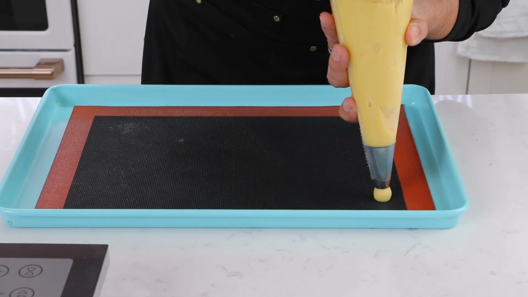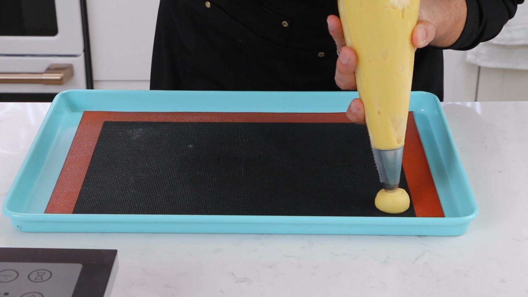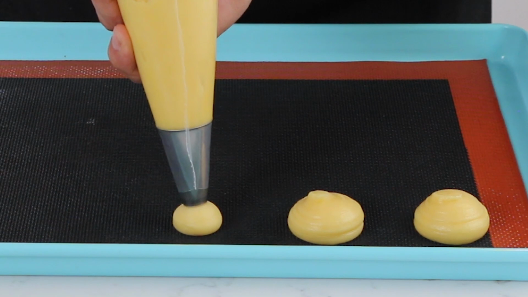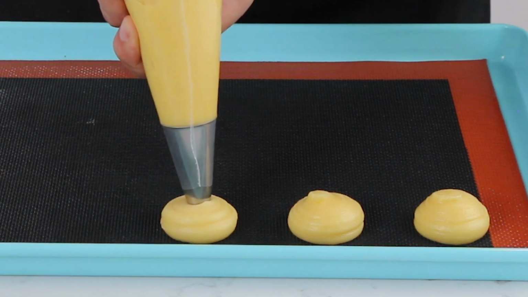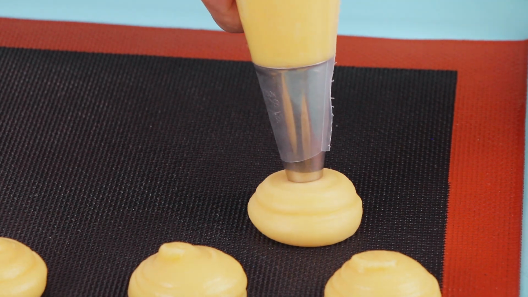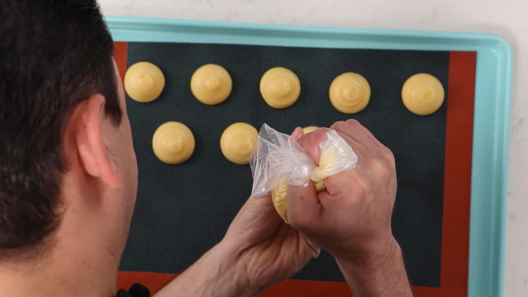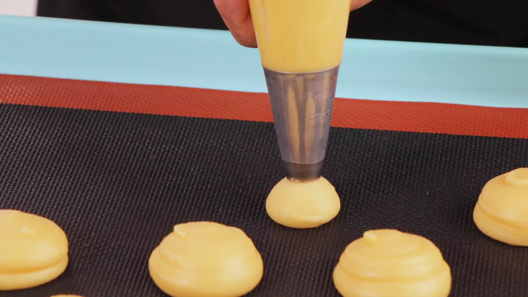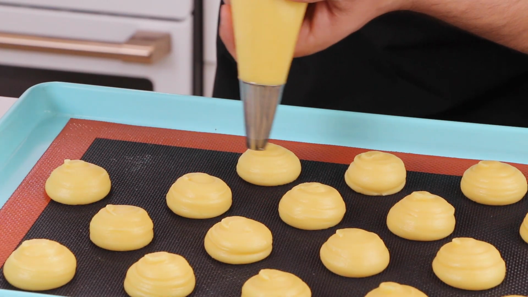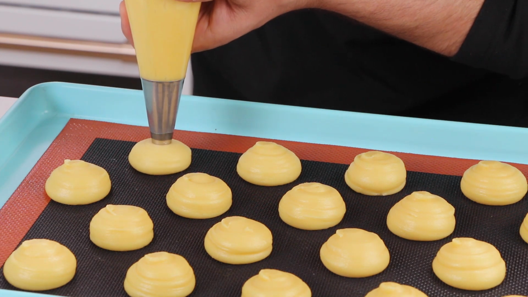So you pipe a sphere. Pressing down. So squeeze, stop, twist. Turn. Okay, so now we have our pan prepared here with a Silpain, from Matfer. So you will notice sometimes on the bottom of your cream puff, on the outside is going to have a nice golden coloration, but on the inside it will stay white. On this one, you're going to have a perfect coloration.